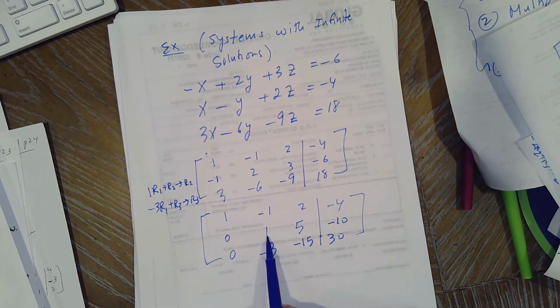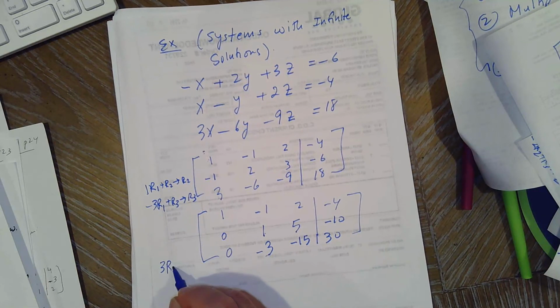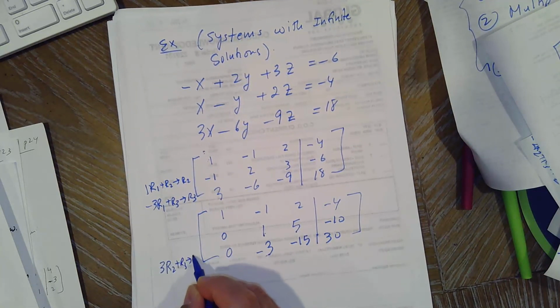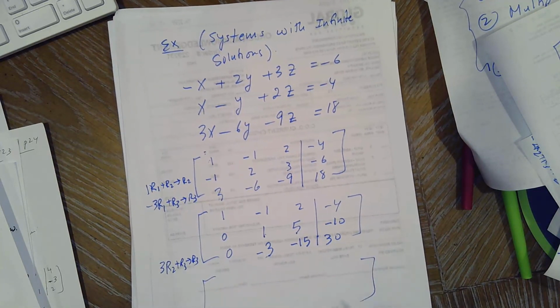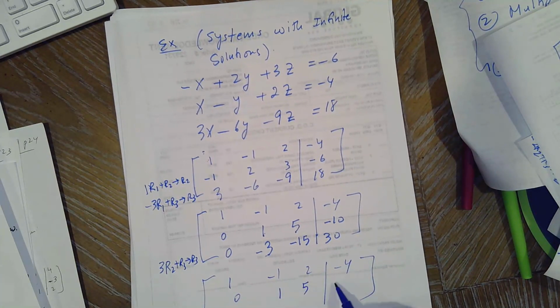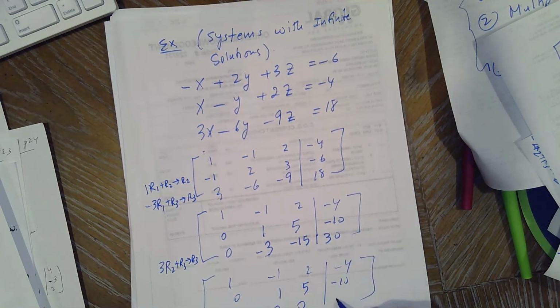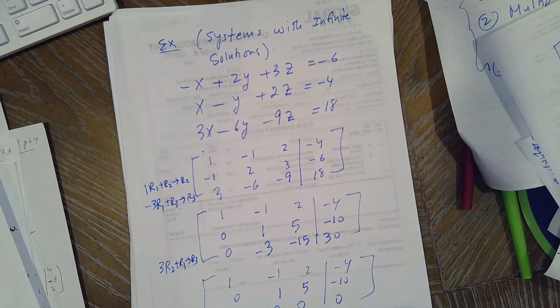Okay, so we already got the 1 here. We need a 0 there, so we're going to do 3 R2 plus R3, give it to R3. 1, negative 1, 2, negative 4, 0, 1, 5, negative 10, 0, 0, 15 plus negative 15, and then negative 30 plus 30. So 0 equals 0, that means we have infinite solutions. If that's true, that's infinite. If it's false, then it's no solution.